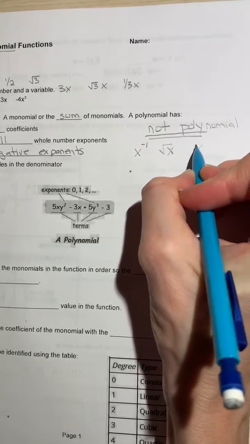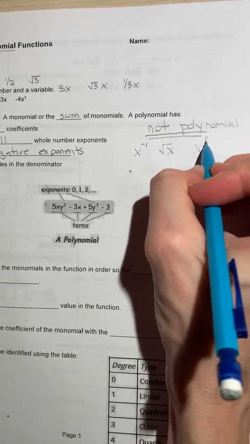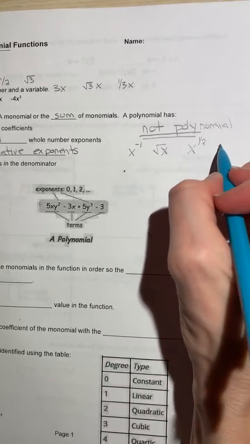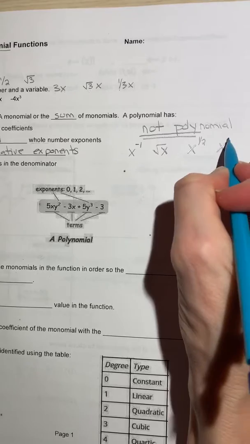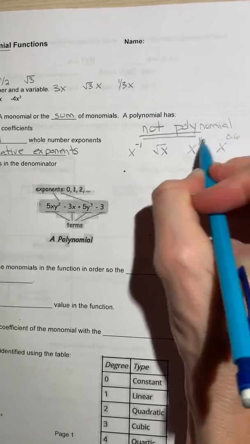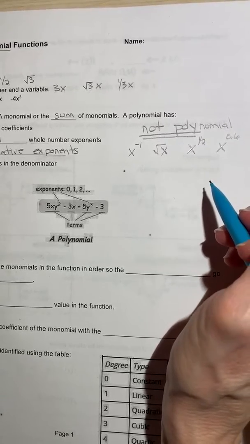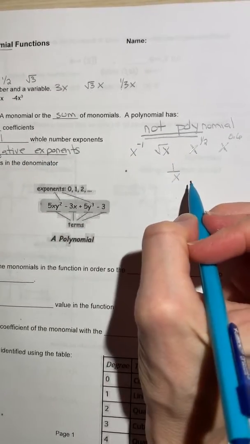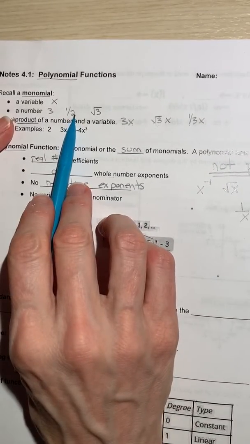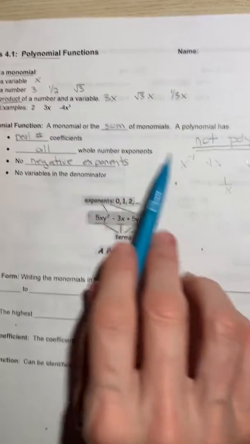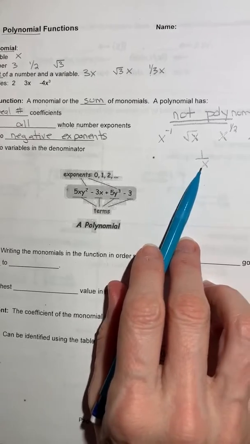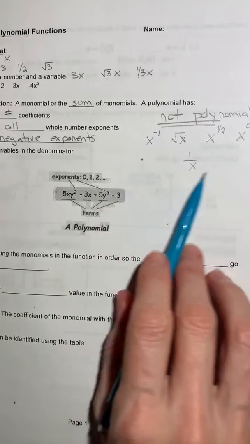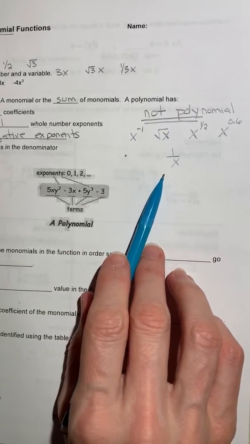No exponents that aren't whole numbers. So for example, x to the 1/2, which by the way is the same as the square root of x. X to the 0.6. No exponents that aren't whole numbers. And no variables in the bottom of a fraction. So coefficients that are fractions are fine, but the fraction can't have the x in the bottom. So when we're deciding if something is a polynomial, if you see any of these happening, you're going to say, nope, not a polynomial.